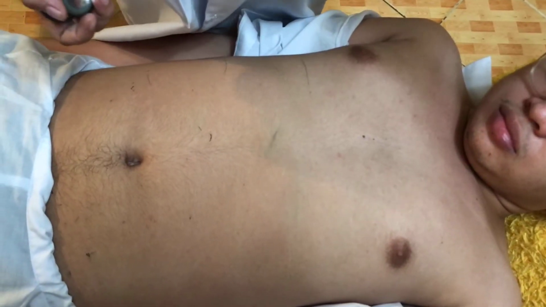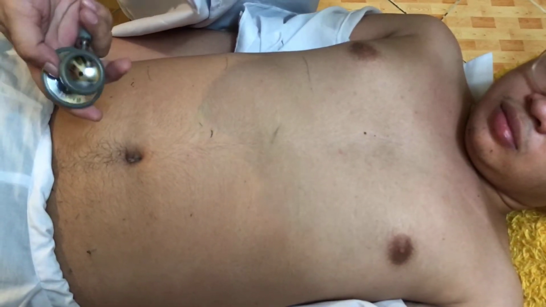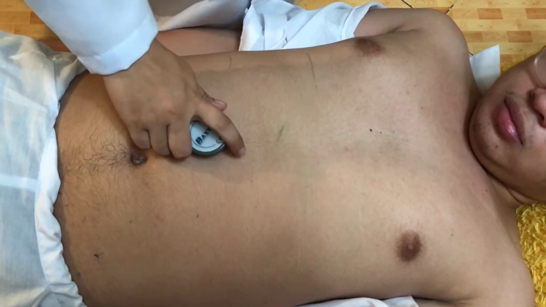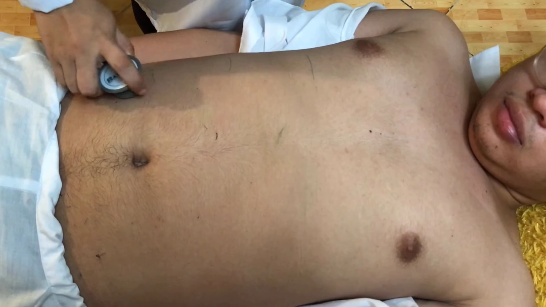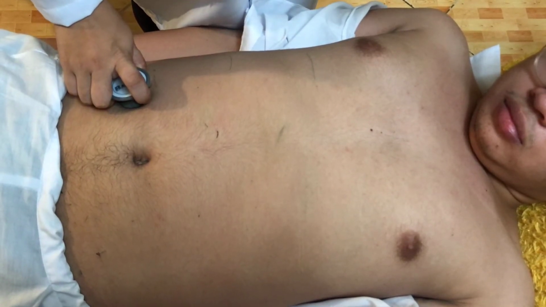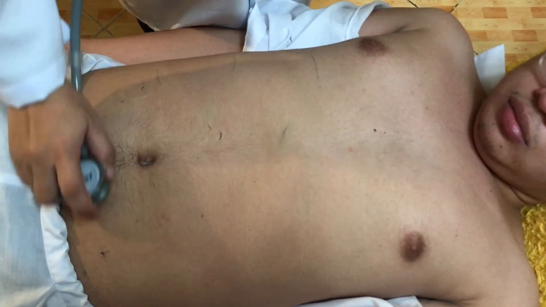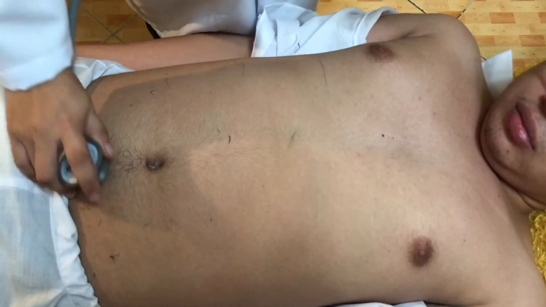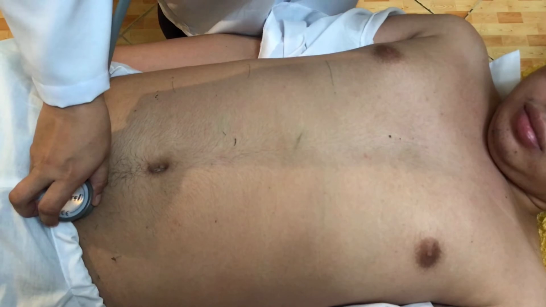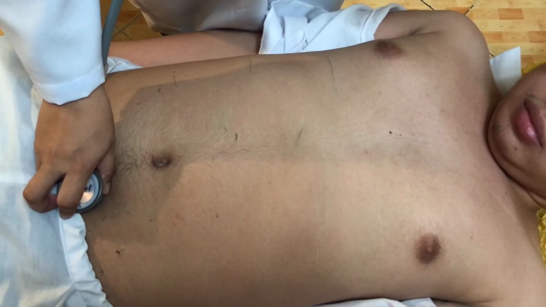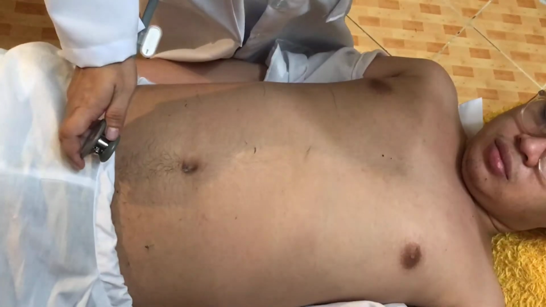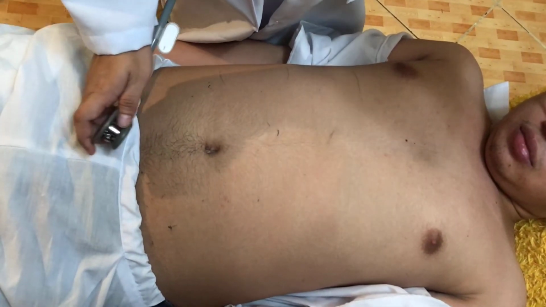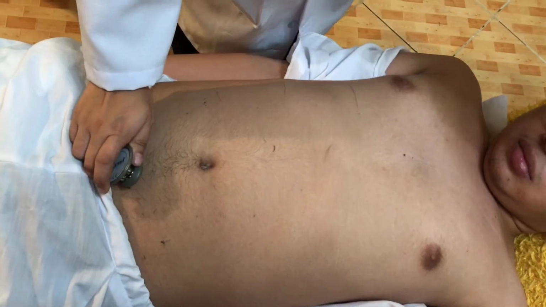Auscultate for vascular sounds. Using the bell, listen over the aorta, renal arteries, iliac arteries, and the femoral arteries. Next, listen for bruits, which may be heard during systole.